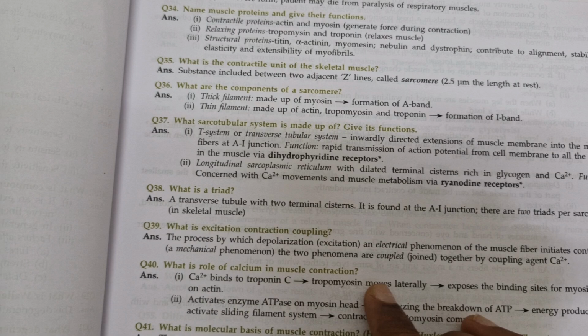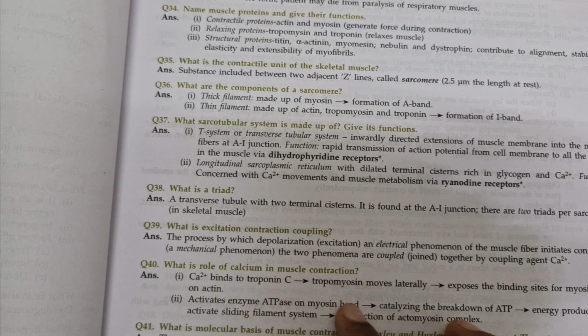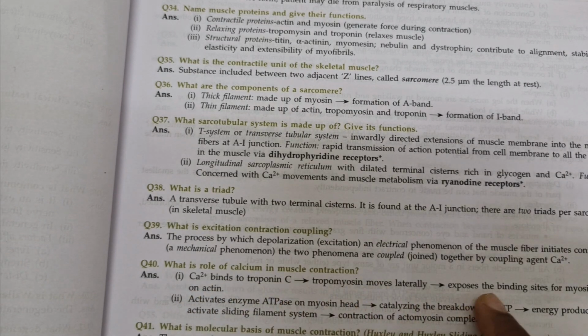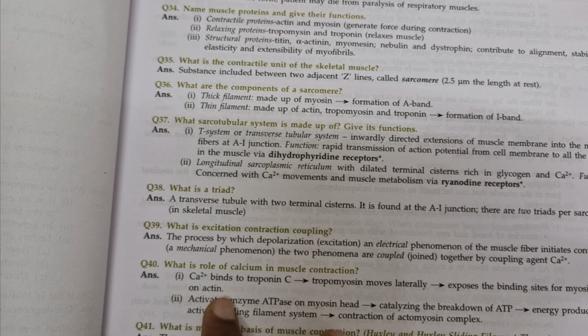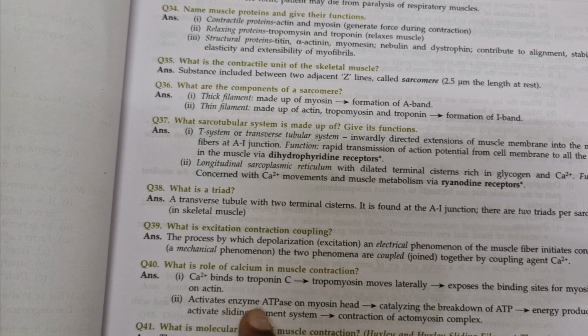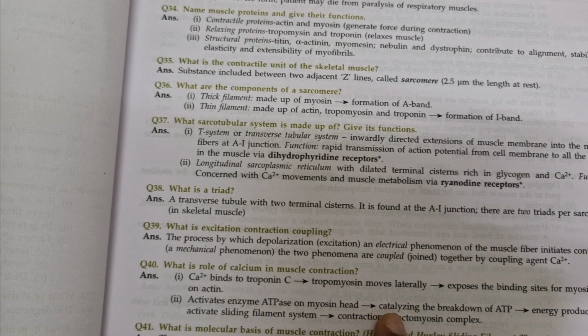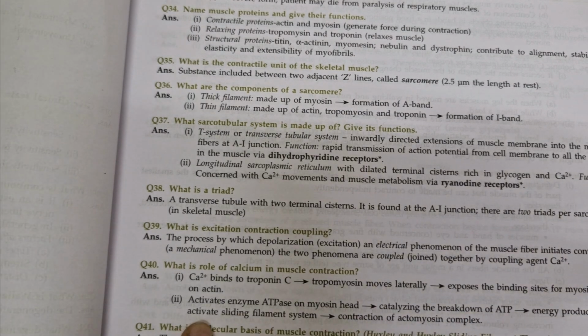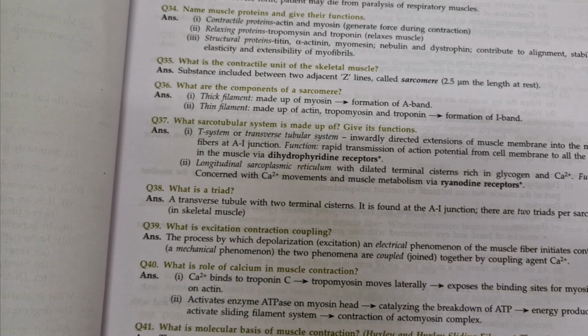What is the role of calcium in muscle contraction? Calcium binds to troponin. Tropomyosin moves laterally, exposing the binding site of the myosin head on the actin, and activates the enzyme ATPase on the myosin head, catalyzing the breakdown of ATP for energy production, activating the sliding filament system and contraction of the actomyosin complex.